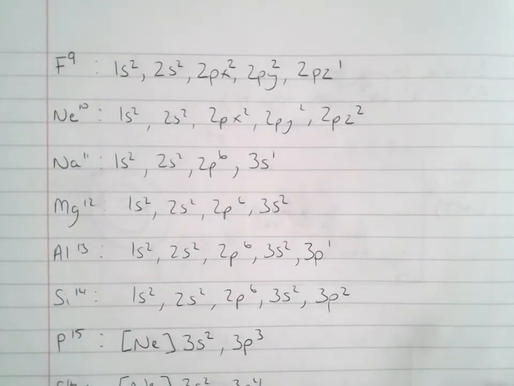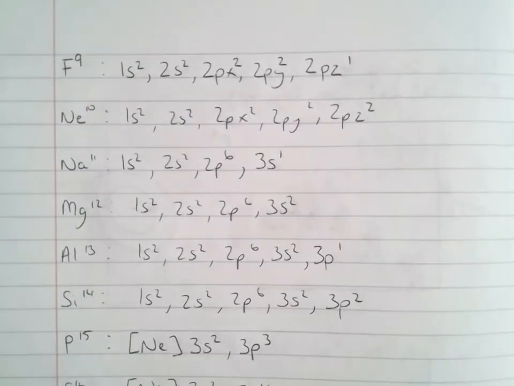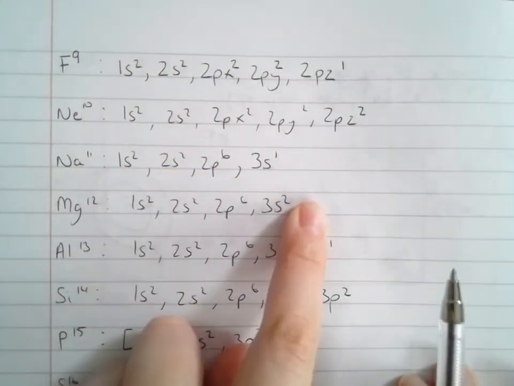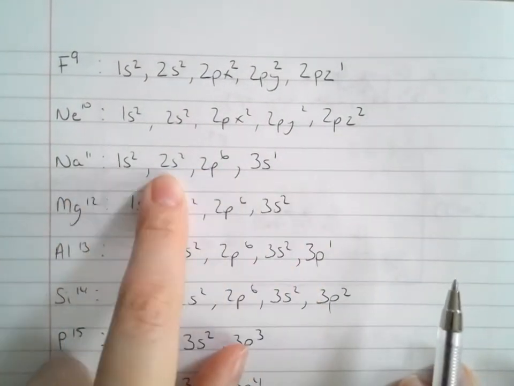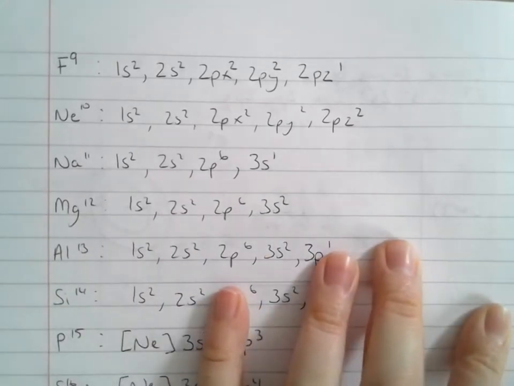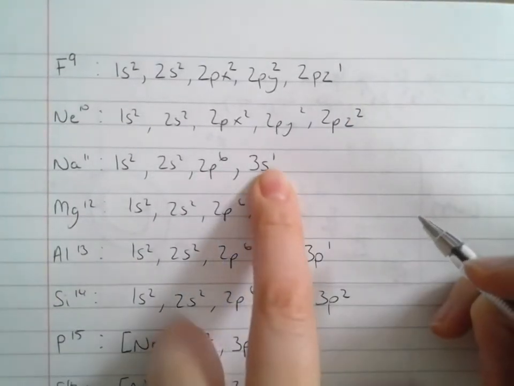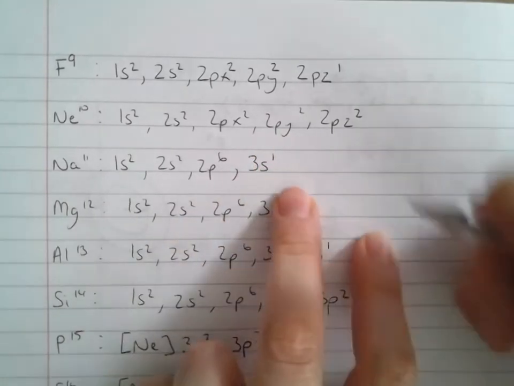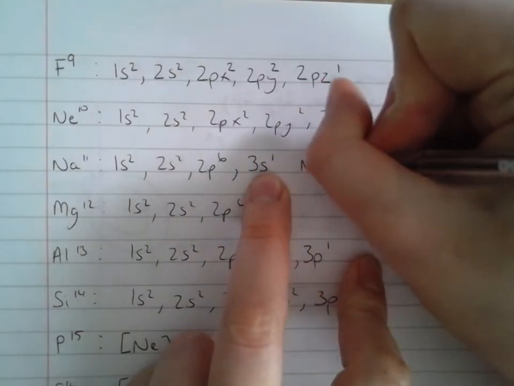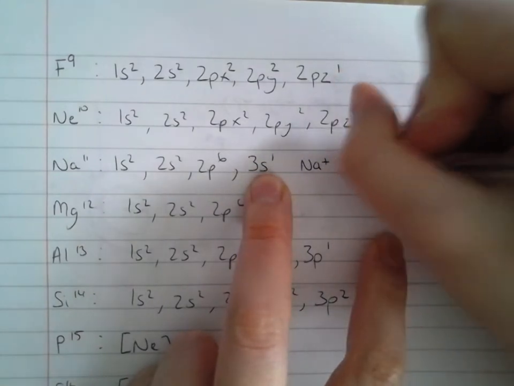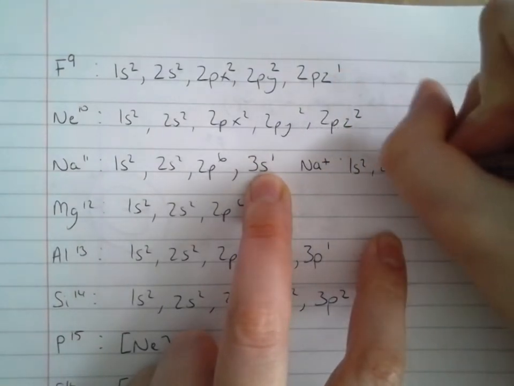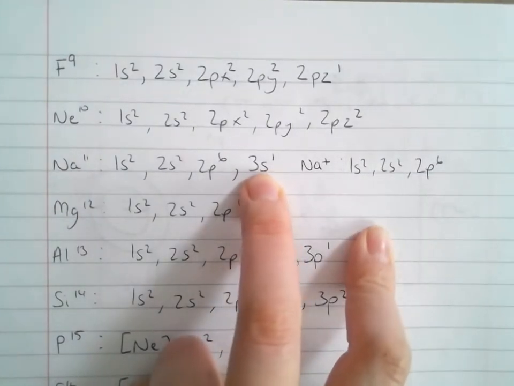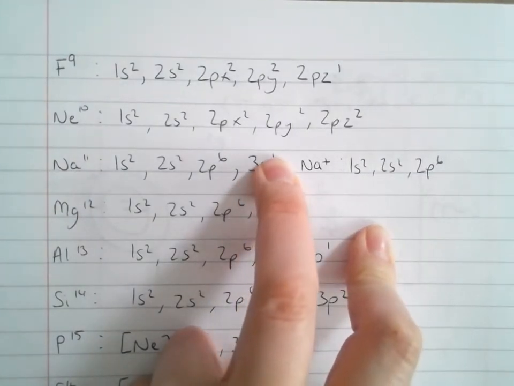The last thing we need to look at is how to write the electron configuration of ions. If I look back at the example I did out for sodium, sodium is in group 1. It's going to lose one electron when it forms an ion, and that electron is going to come out of the highest filled orbital. So if I were writing the electron configuration for a sodium ion, I would write it exactly as I had before, but it's now got one less electron and it doesn't have a 3s electron anymore.